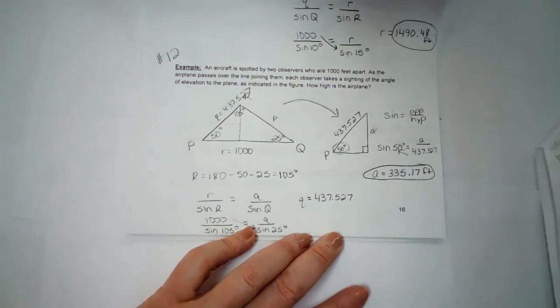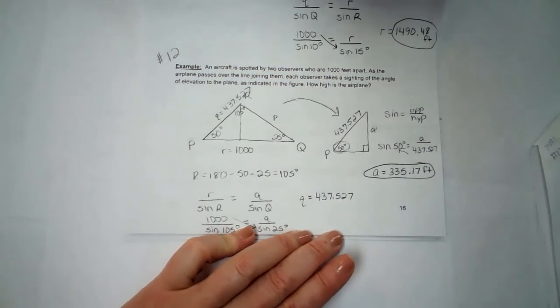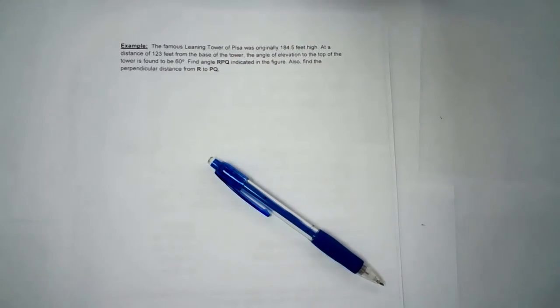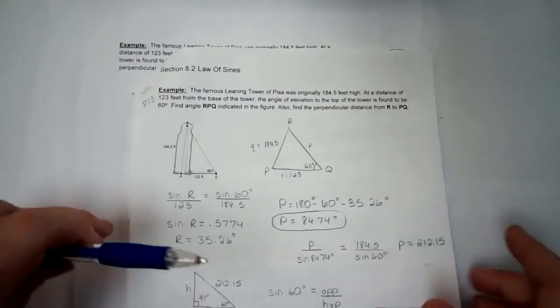Okay, so this was tricky. We used law of sines, but then we also incorporated a right triangle into that. And so it worked out. Okay. All right, here we go. We have this one. Okay, so again, we don't have a picture here, but there is a picture. I just, again, forgot to give it to you.